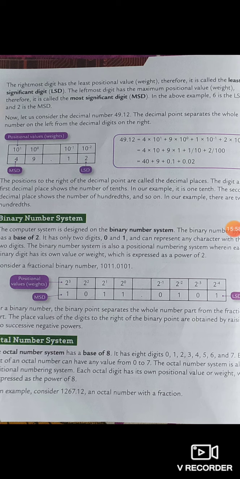The decimal point separates the whole number on the left from the fractional digits on the right. On the right the digits are 1 and 2, and on the left the digits are 4 and 9. So here are the positional values.